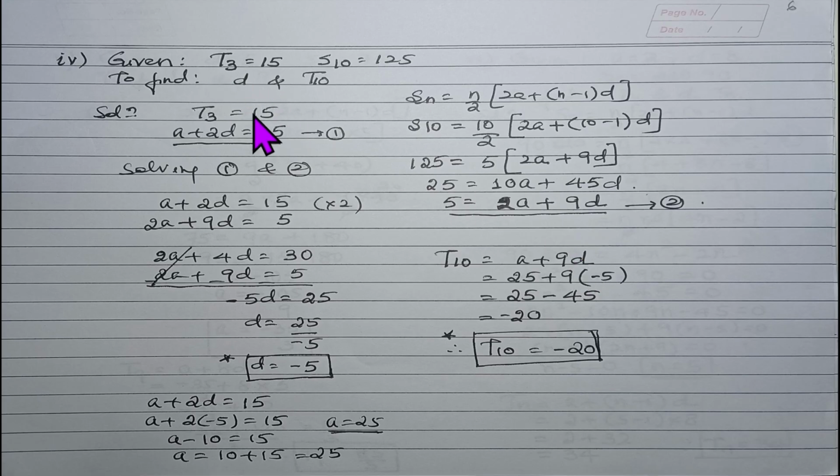So T3 is equal to 15, which will give us one equation. a plus 2d is equal to 15 is the first equation. Now the second equation can be had from S10 is equal to 125. So we know the formula S10 is equal to n upon 2 in the bracket 2a plus n minus 1 into d. So S10 is equal to 10 upon 2 in the bracket 2a plus 10 minus 1 into d, and S10 is 125.